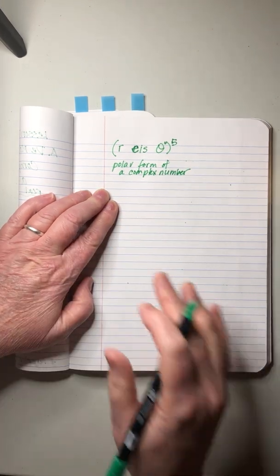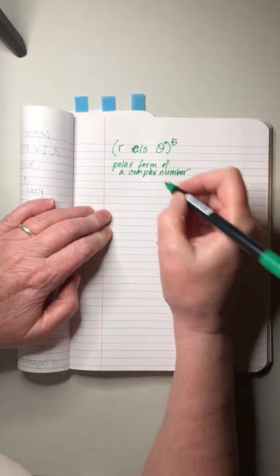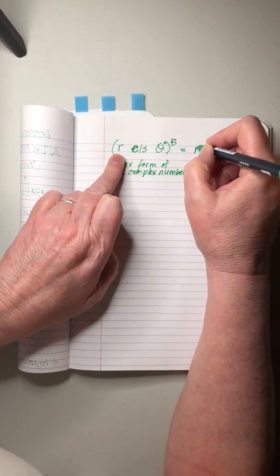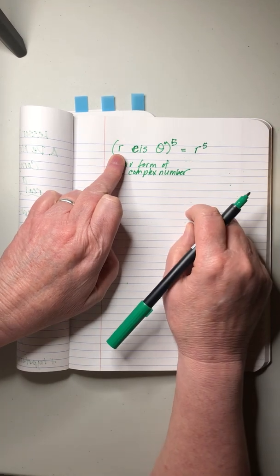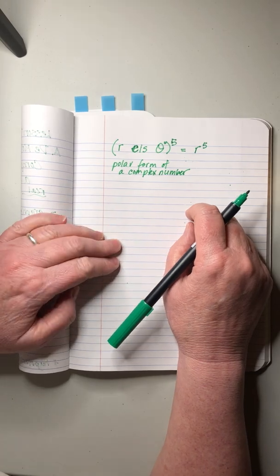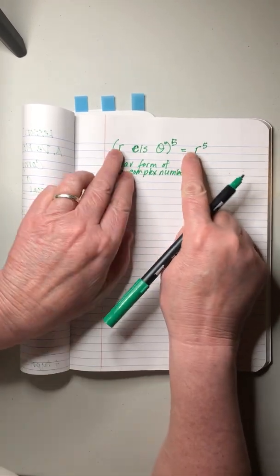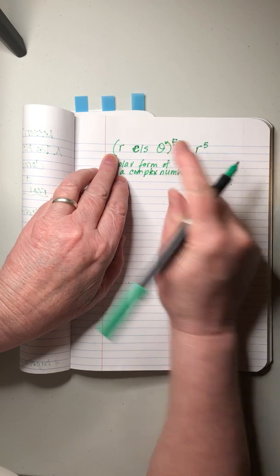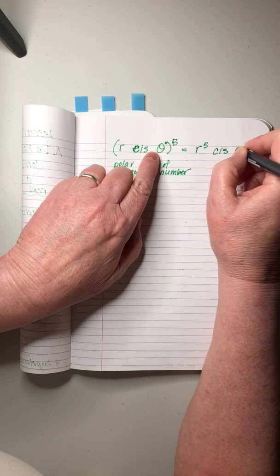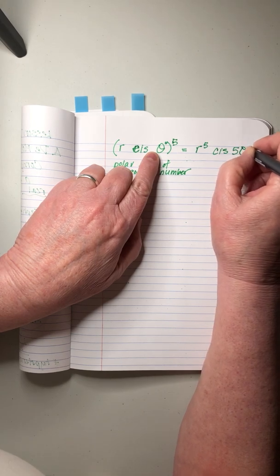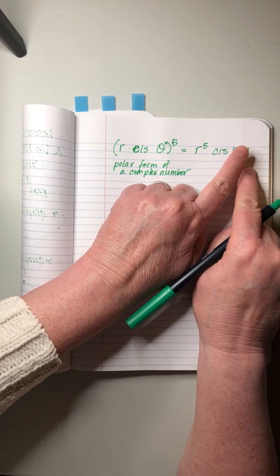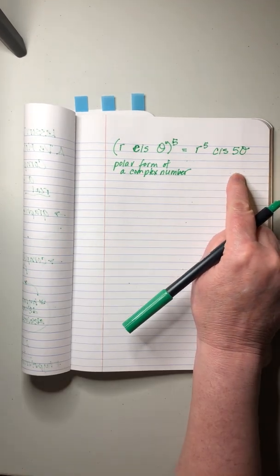Okay, so this is what Demoivre came up with. He said, okay, well, what you do is you take the hypotenuse part of it and you raise that to the actual power. I shouldn't be using a 5. I should be using an n. But let me just continue with this. You raise the hypotenuse to the actual power, but the angle, you just multiply it by the power. You don't raise the angle to the power. You take that same power and you just multiply it as a regular coefficient.